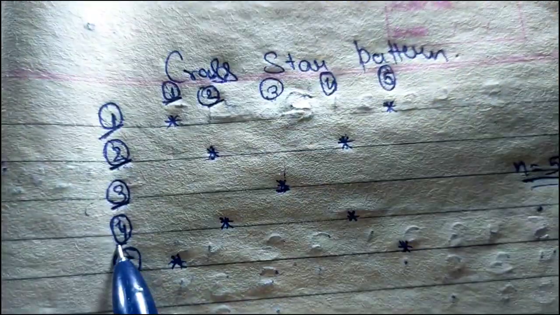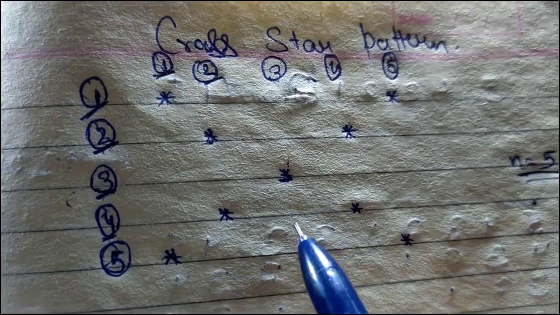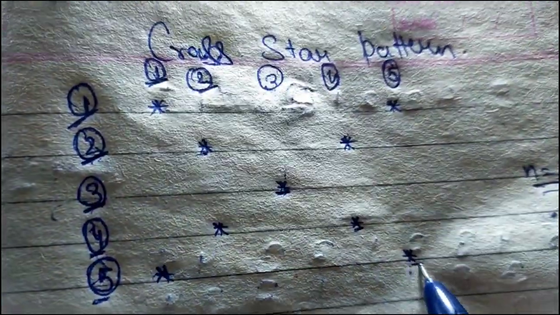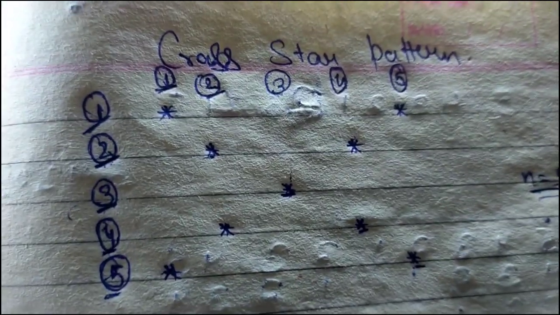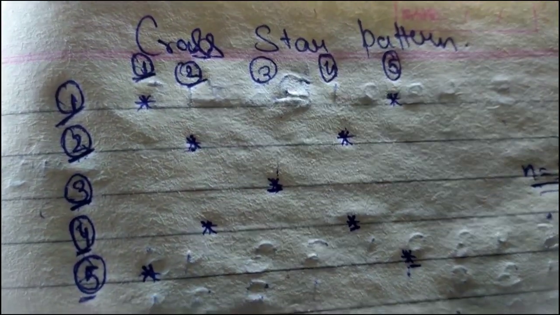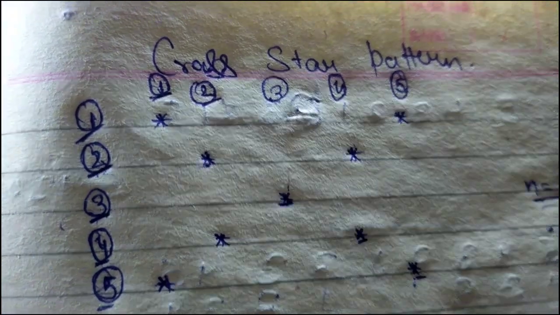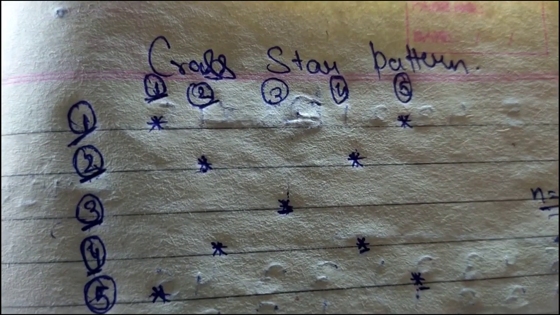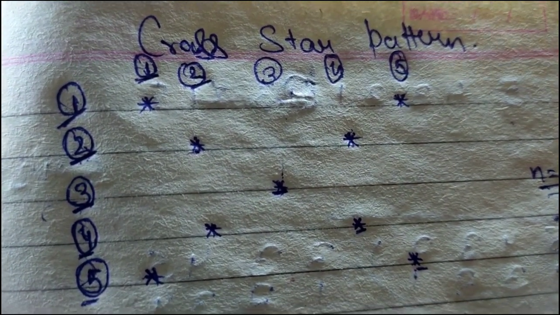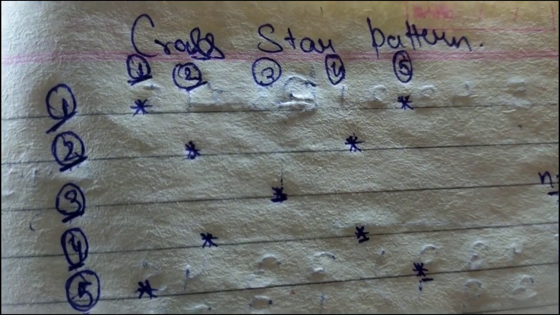If my i is 4, then j is also 4. If my i is 5, then j is also 5. So what do you understand through this diagram of the code? We understand that i is always equal to j. Okay, i is equal to j.